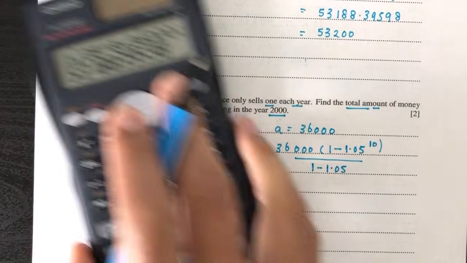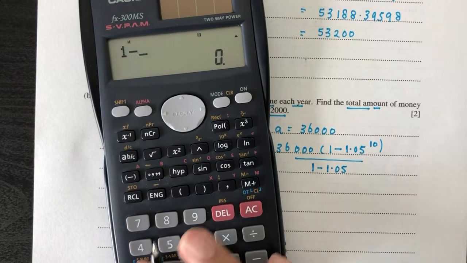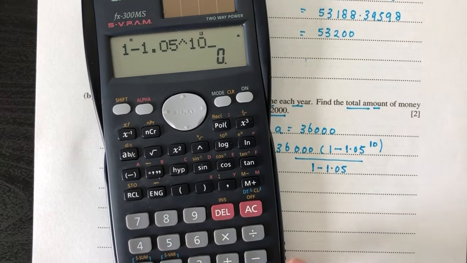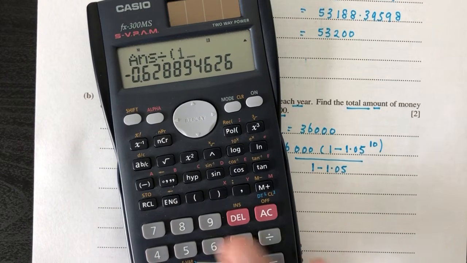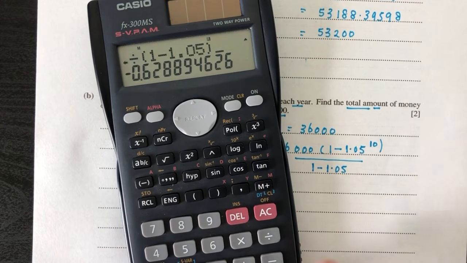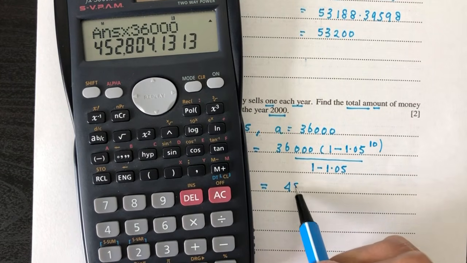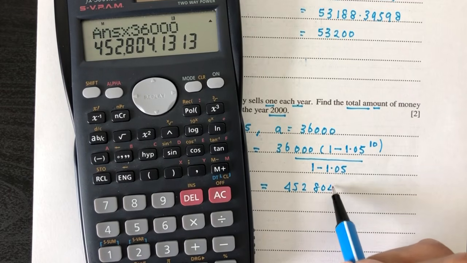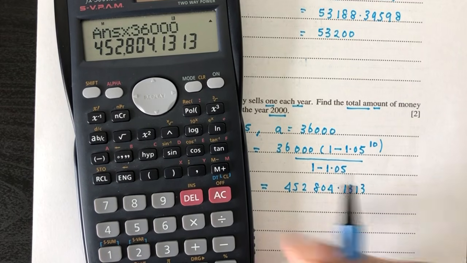So let's see what the answer is. 1 minus 1.05 to the power 10, divided by 1 minus 1.05, times 36,000, that will become 452,804.1313.